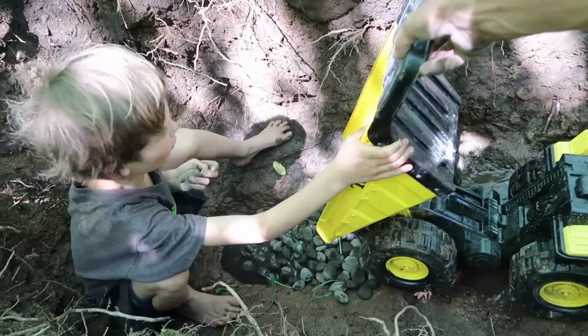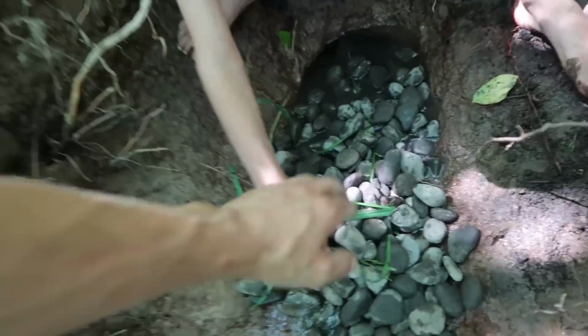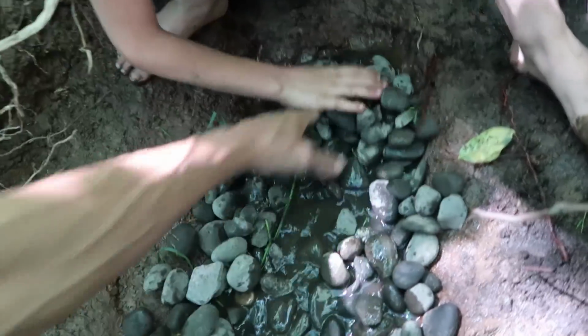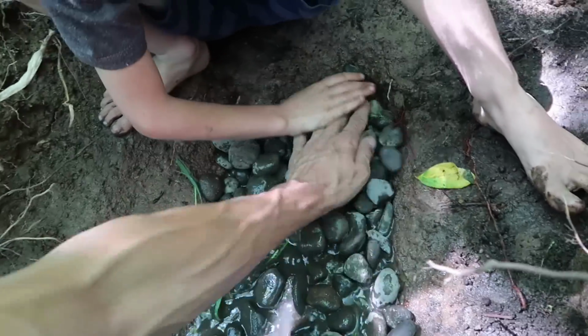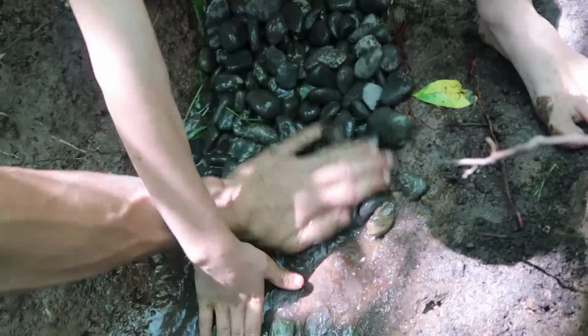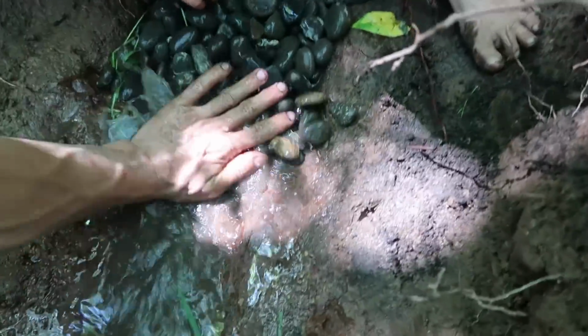Oh! What are we gonna use the rest of that for? Nice! Look at that, you guys. We're just gonna put the rest right here? Yeah, so push it in place real quick, and I'll show you, okay? Now we're just gonna put it all along this stream bed?